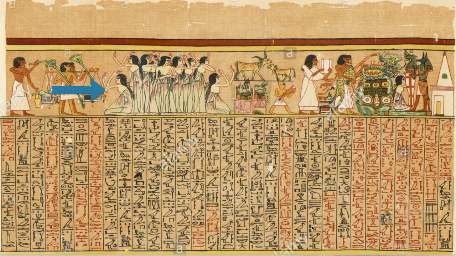This reflects the myths where Aset and Nebthet cried over the death of Wasir and pulled their hair. So they are the original mourners that these women are patterning themselves after as a ritual of mourning.